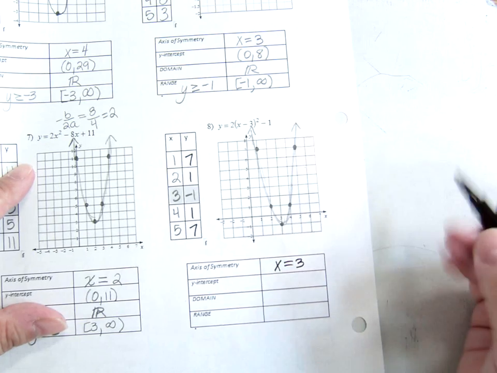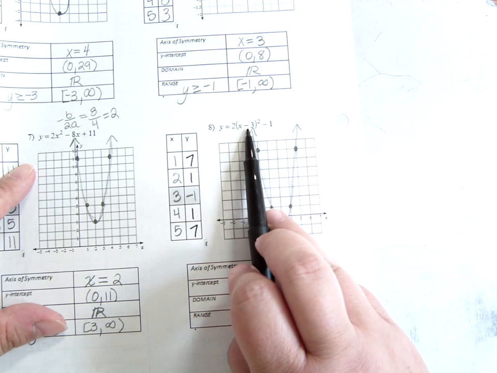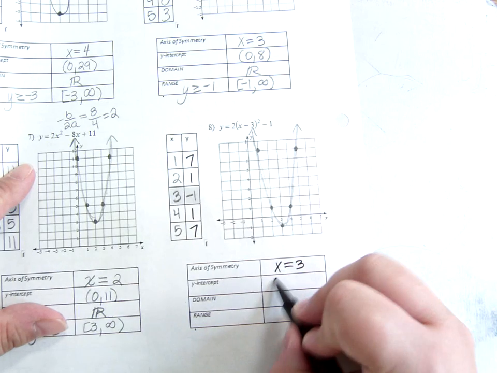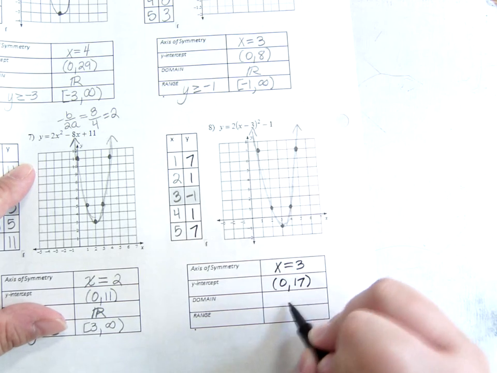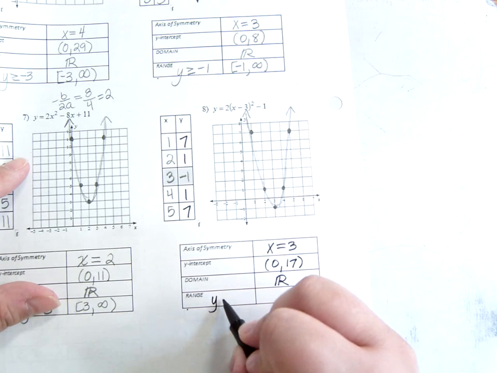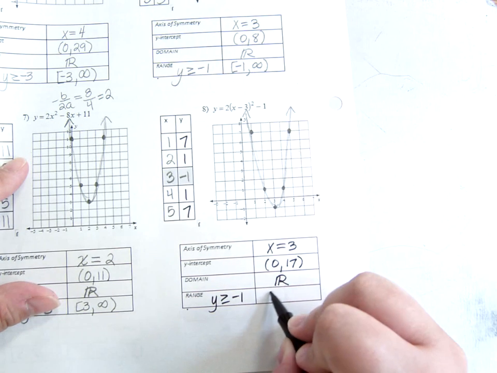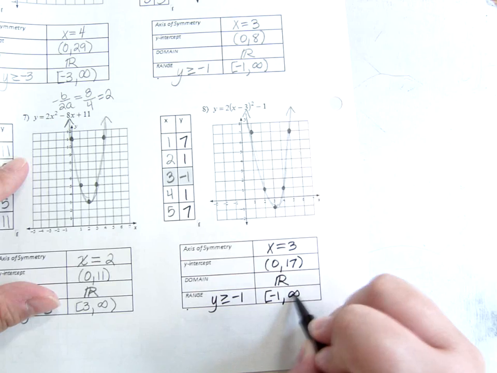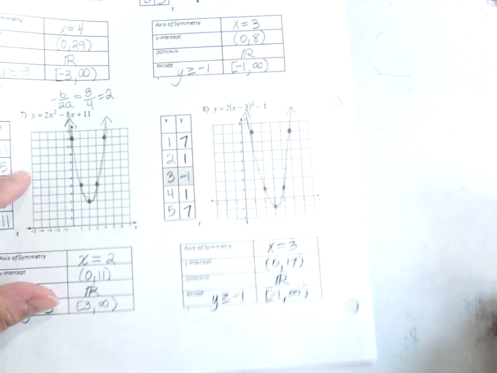Y-intercept, when I plug in a 0 here, I get -3 squared, that's 9. 2 times 9 is 18. Minus 1 is 17, so (0, 17). Domain is all real numbers, and the range is y is greater than or equal to -1, or from -1 to positive infinity. And that's all I need you to do tonight.